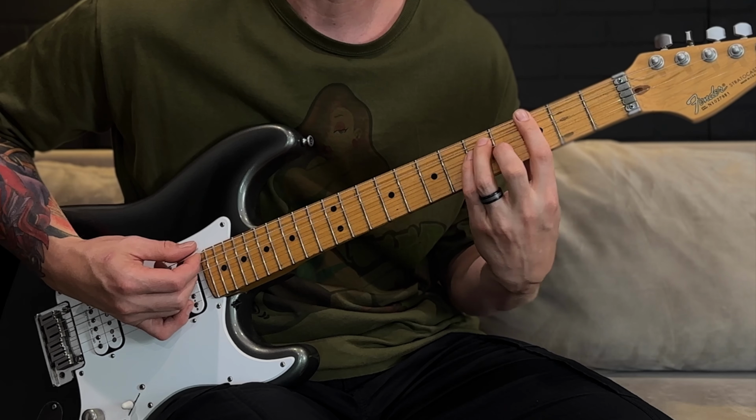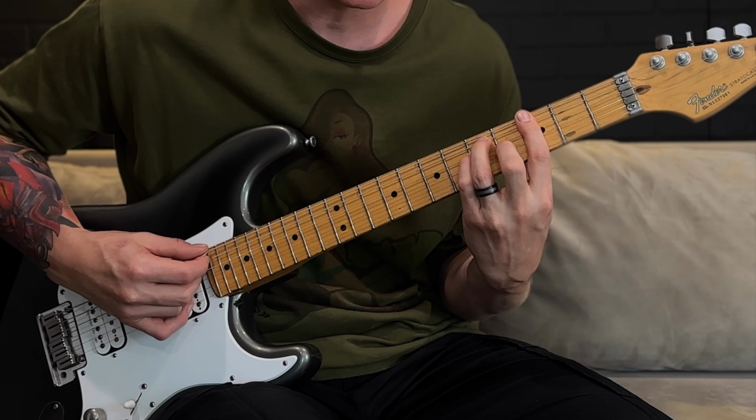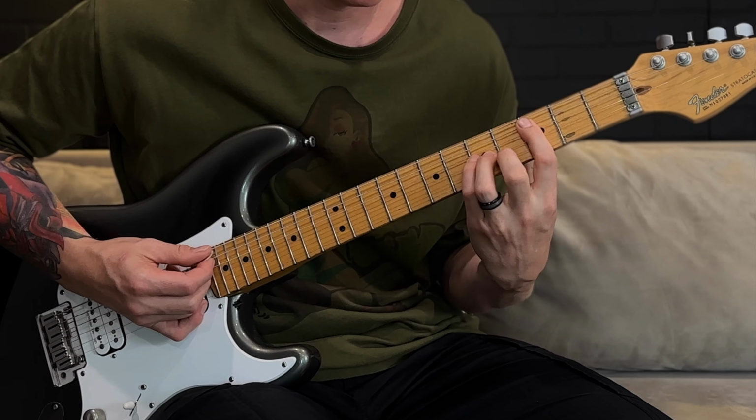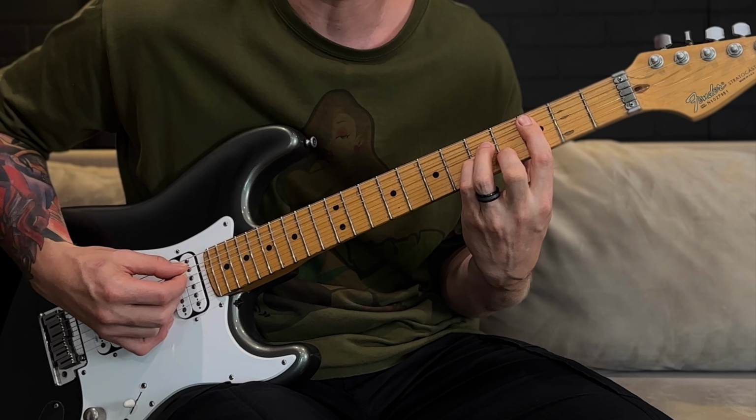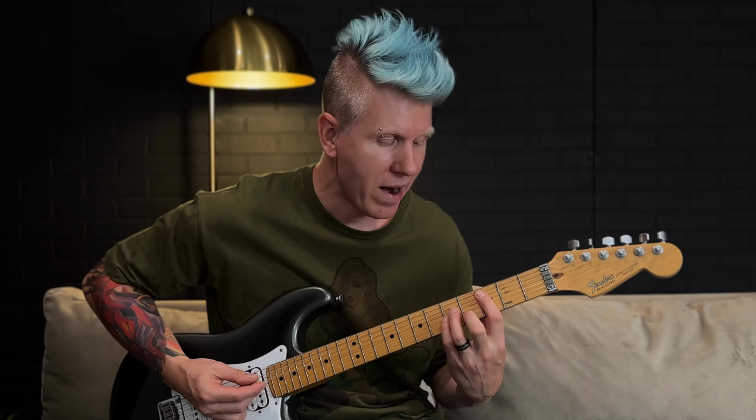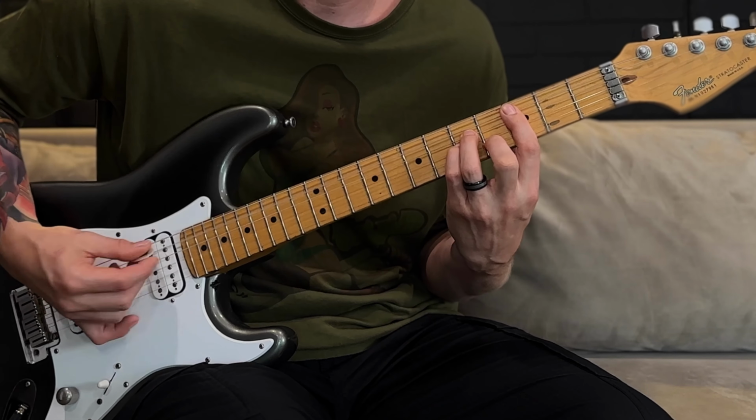One of the cool things about this is you get a 2-for-1. The major bar chord shape on the E string, when you move that to the A string, it's the minor bar chord shape. So you get a 2-for-1. Same shape, 2 different sounds. And again, no matter where I move that shape, it's always going to be a minor bar chord on the A string.